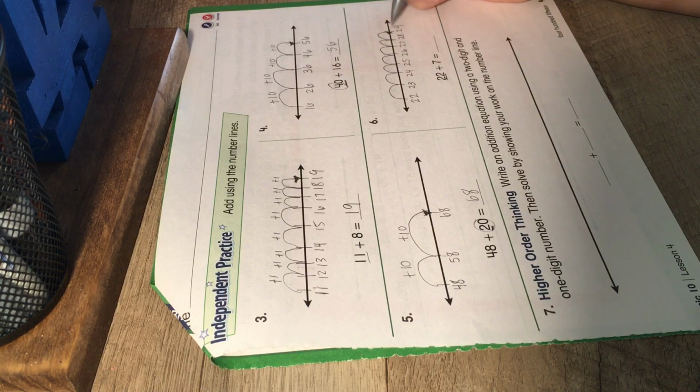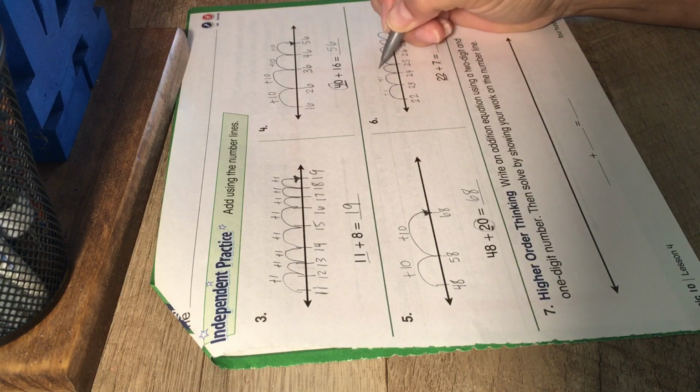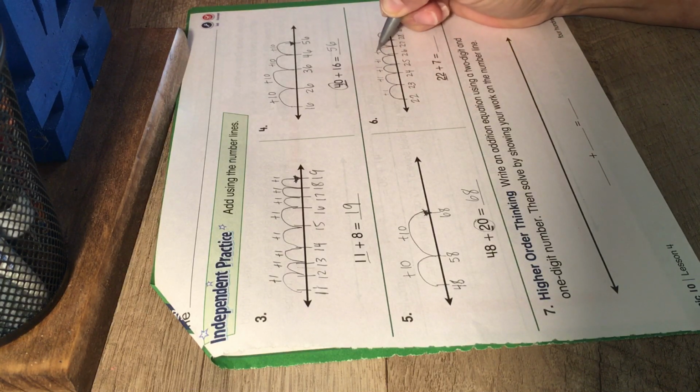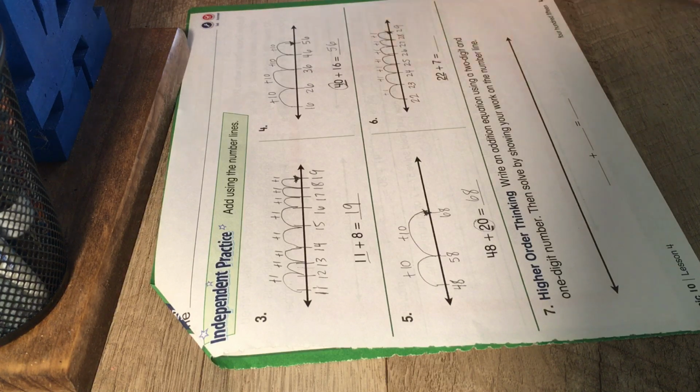Let's make that arrow. That is 7 jumps. And it's plus 1, plus 1, plus 1, plus 1, plus 1, plus 1, plus 1. Okay, so our answer would be 29. So we started at 22 and added 7 more, which equals 29.